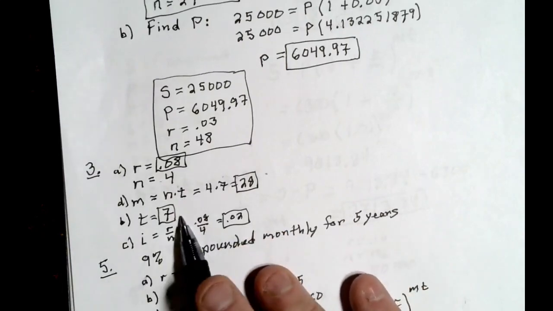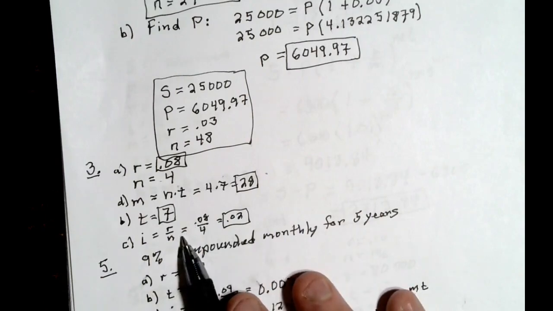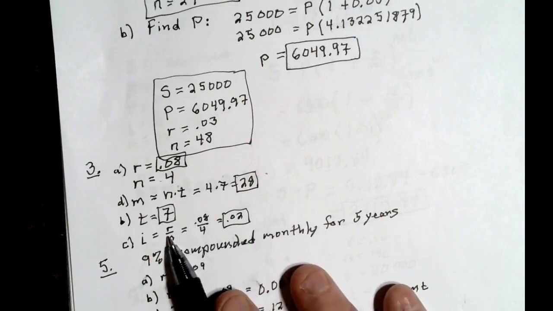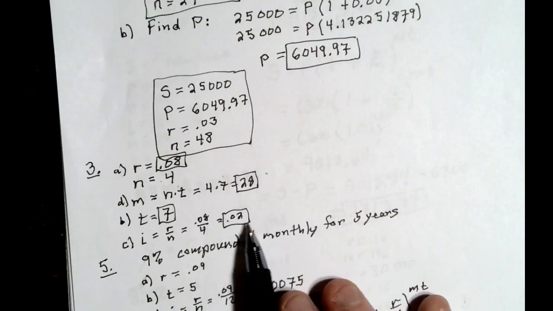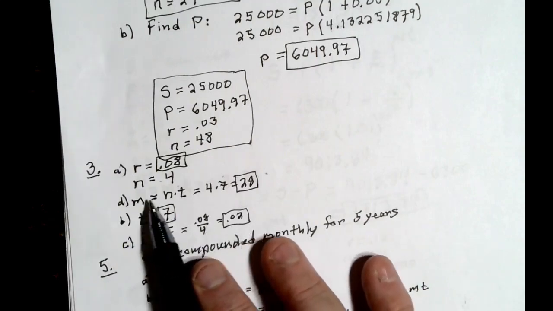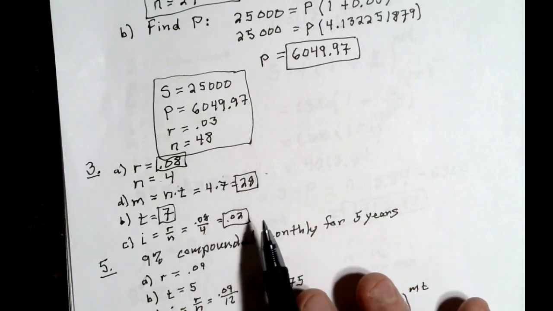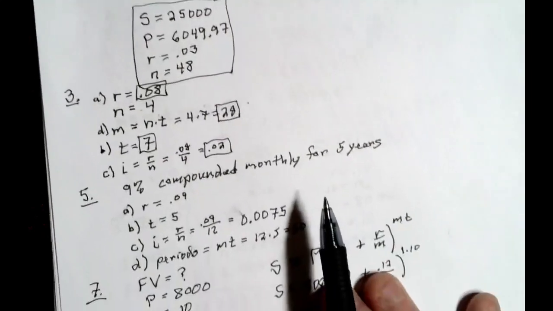Part B is the length in years, which is 7. C is the periodic interest rate, which is R over M, 0.08 over 4, which is 0.02. And the number of periods is N, which is M times T, 4 times 7. Total number of periods over the entire loan is 28.